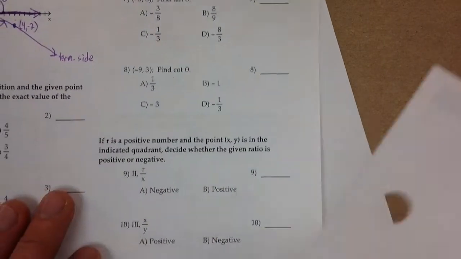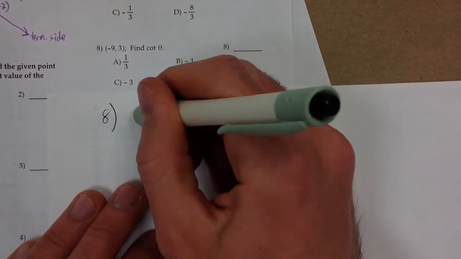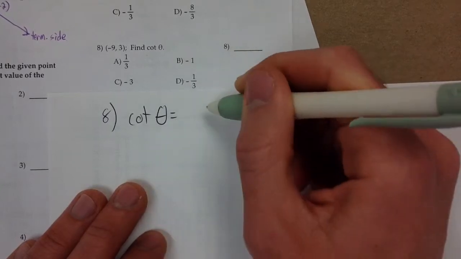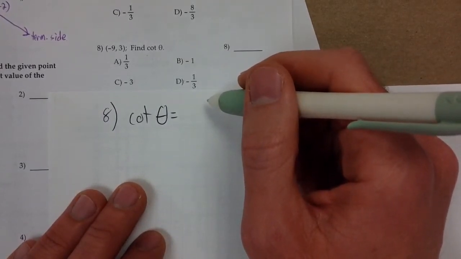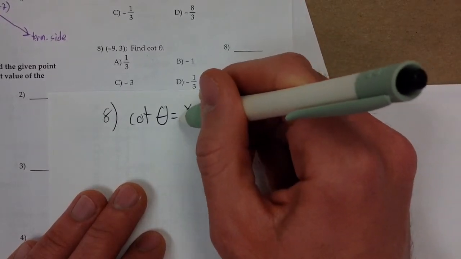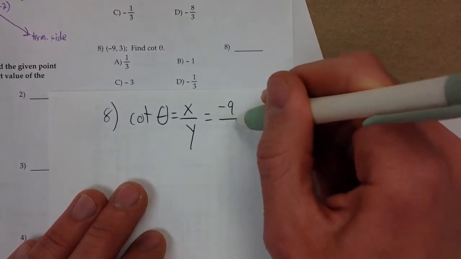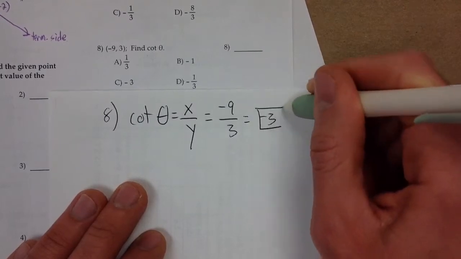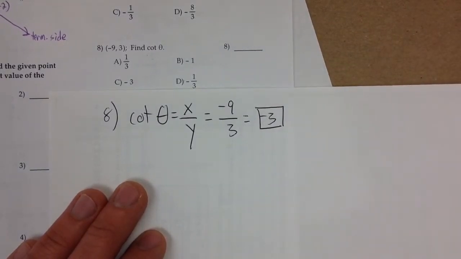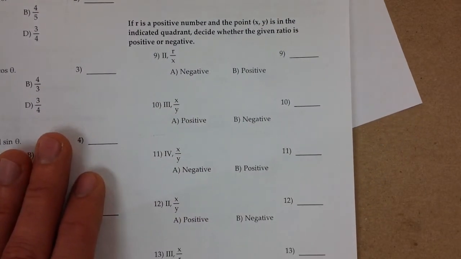Next random person is Darian. Number 8, please tell me the definition of cotangent. It's adjacent over opposite, which is x over y. Yep. So what's your x? Negative 9 over 3. Yep. And that reduces to negative 3. Good. These ones I think are pretty easy as well.